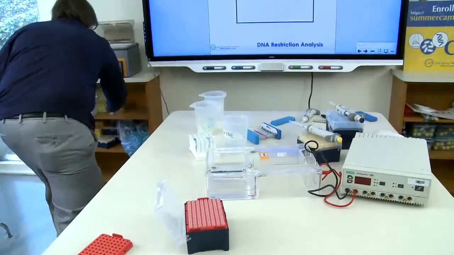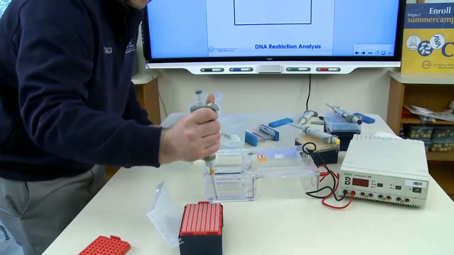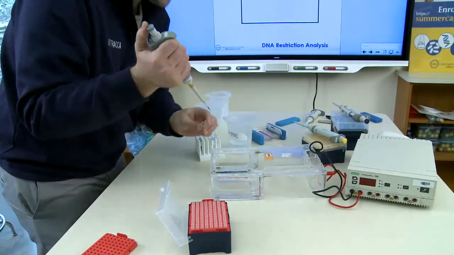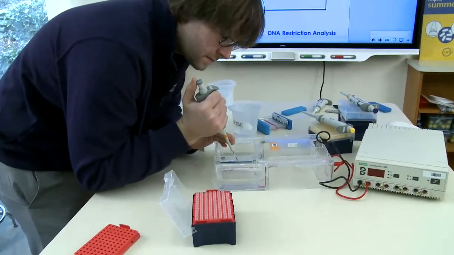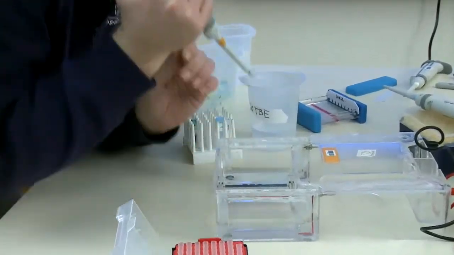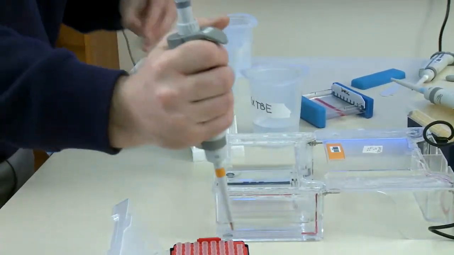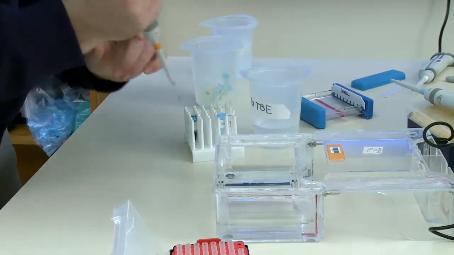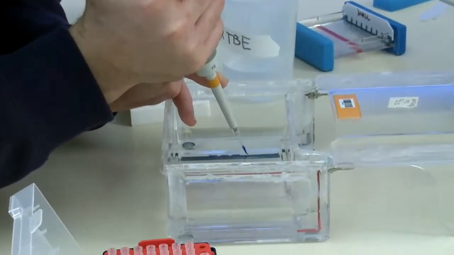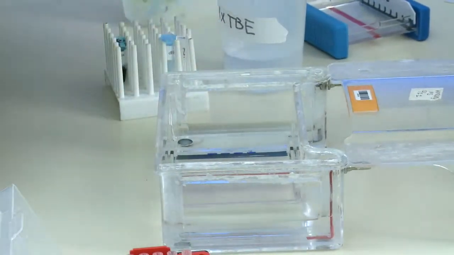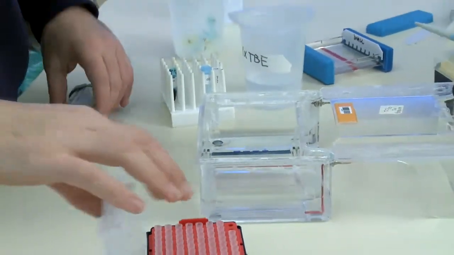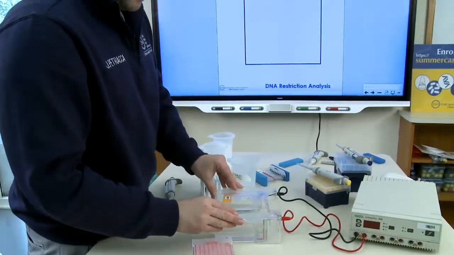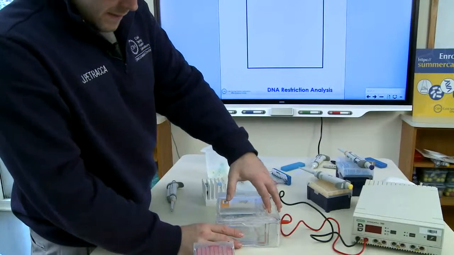All right, so I'm going to go ahead and load my last 2 samples now. So here's my minus tube. And last but not least, here is my question mark tube. Okay. All right, we're all done. So we have our samples loaded nicely in there, 4 little rectangles, and they look pretty good.